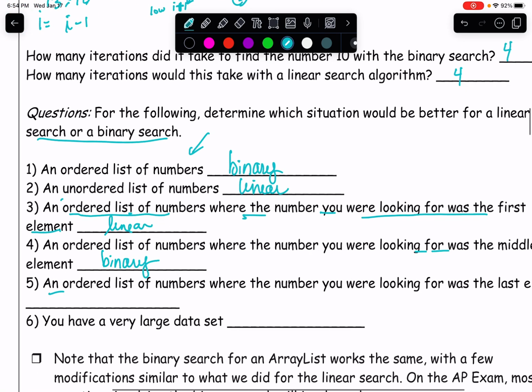Okay, and this would definitely still be binary, because it's going to cut it in half and cut it in half. So if I had to do a linear search, I'd have to go through each one of these. But if I do a binary search, I start here, and then the next one would be here, and then the next one would be here, and then the next one would be here. So you can see it's going to be less than looking through each one.